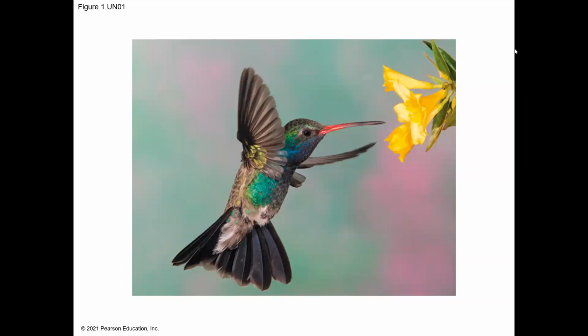Hello, everyone. Last time we were reviewing introductions and the theme of emergent properties. This time we are going to start looking at the cell, how it is the basic unit of biology. But to reiterate, the last thing we were talking about was structure and function.